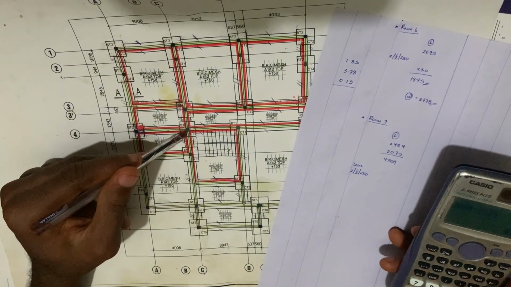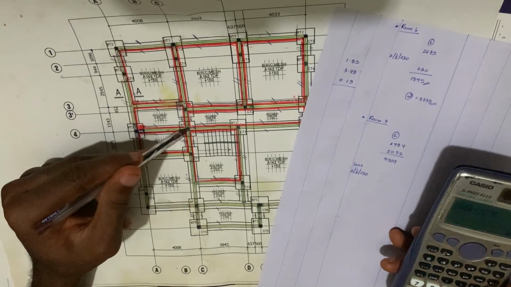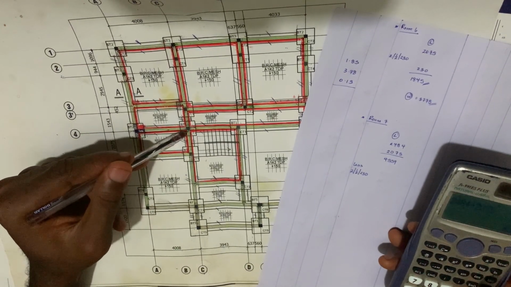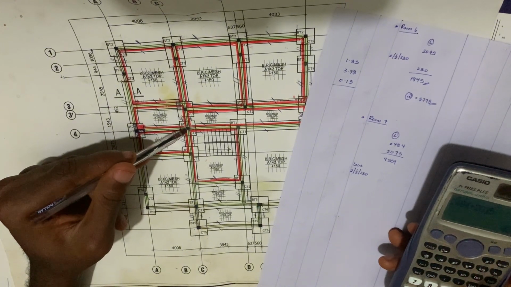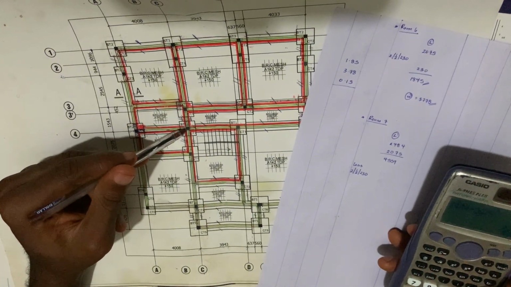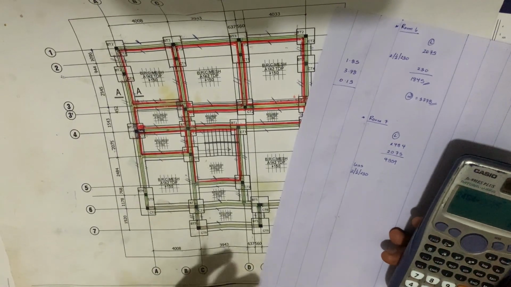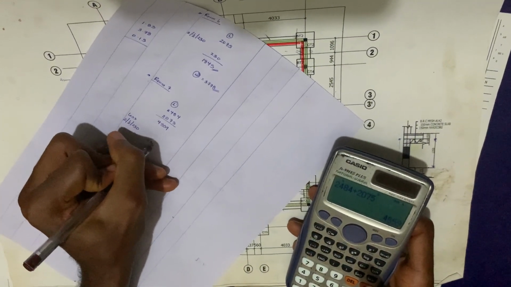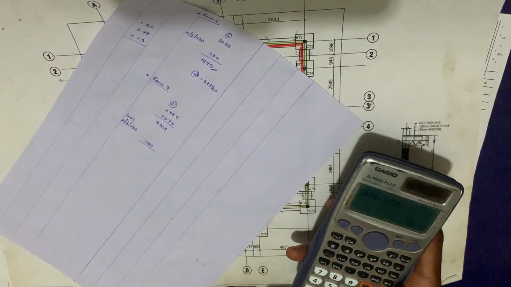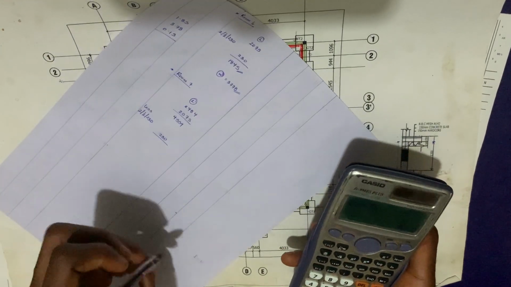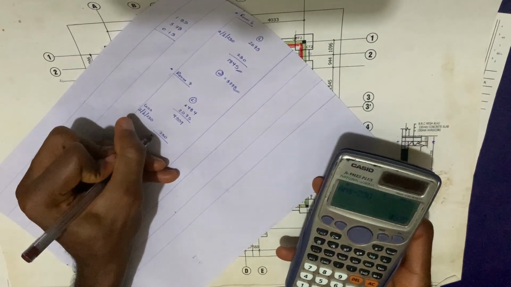The half is that we are going to be halving the thickness of this side and the thickness of this side, and the 230 is the dimension of the thickness of both the block work and the column at that point. That is why it's 2 by half of 230. And when you do the math, it's going to give you 230. So 4,559 minus 230 is equal to what? 4,329.